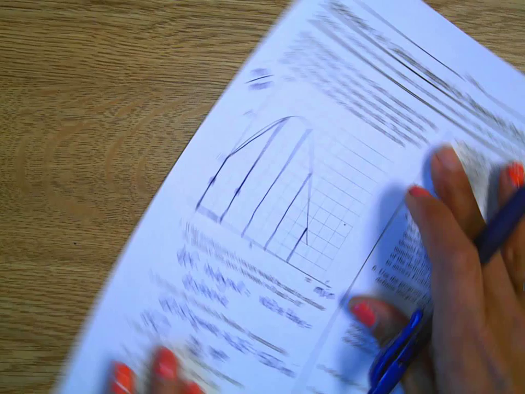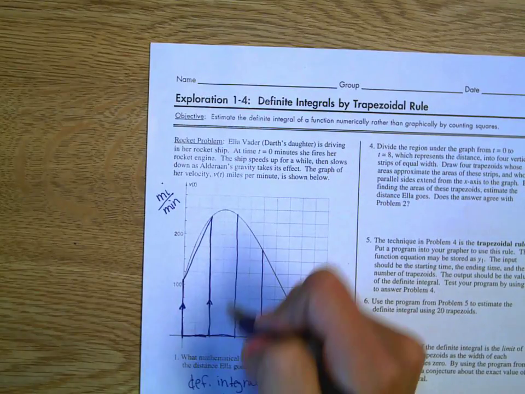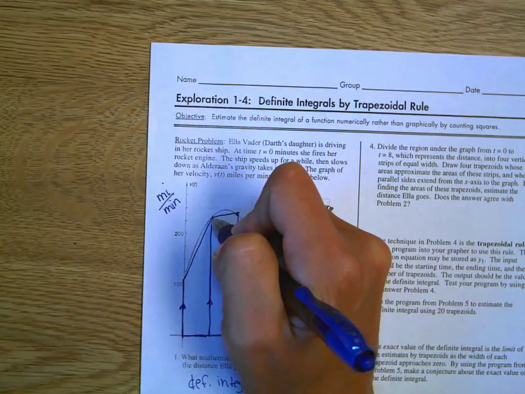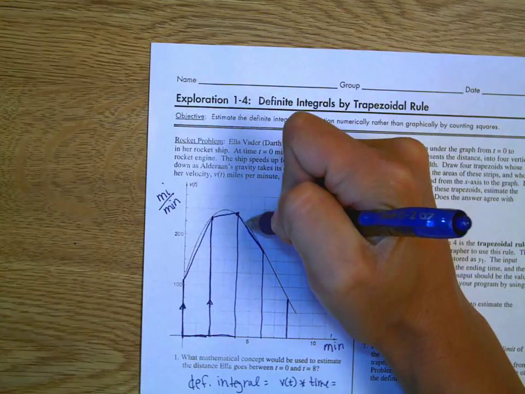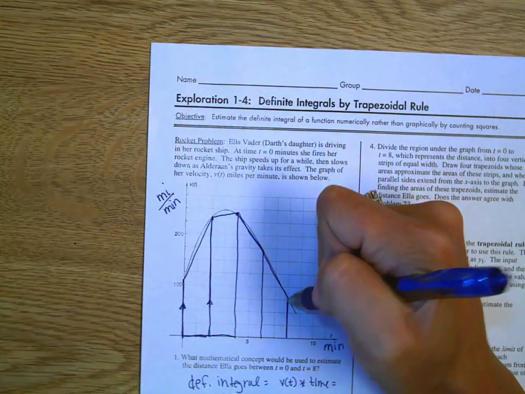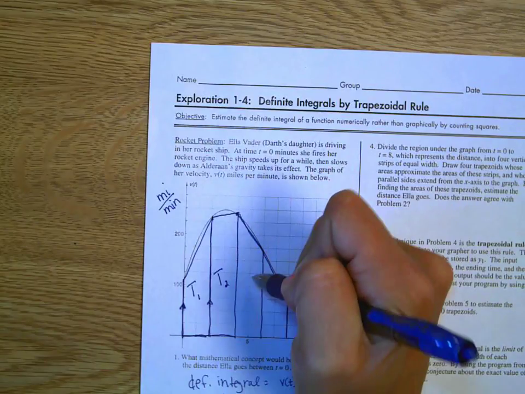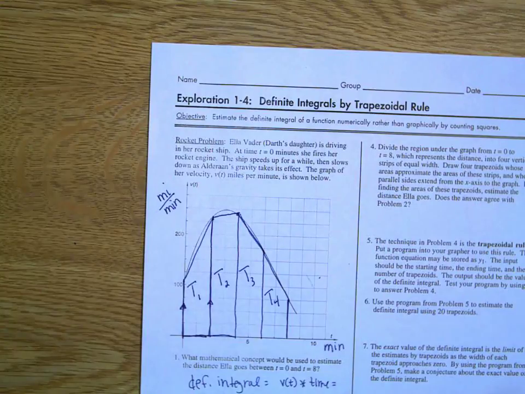But that definitely is a trapezoid just standing up on its end. Same thing here. That's also a trapezoid. And then there's another one here, and then one here. So I'll call it trapezoid 1, trapezoid 2, trapezoid 3, and trapezoid 4.